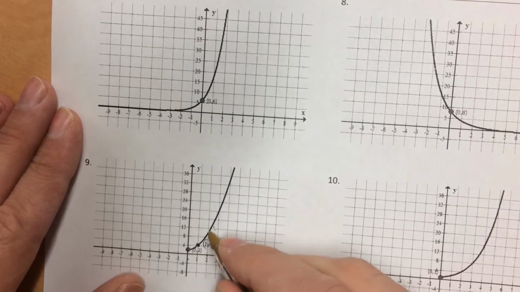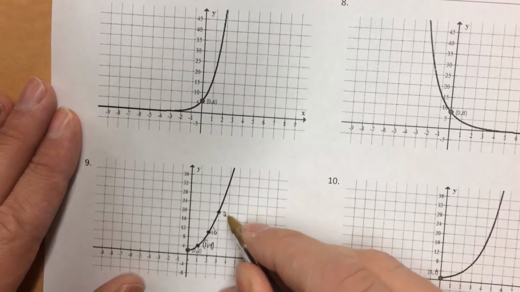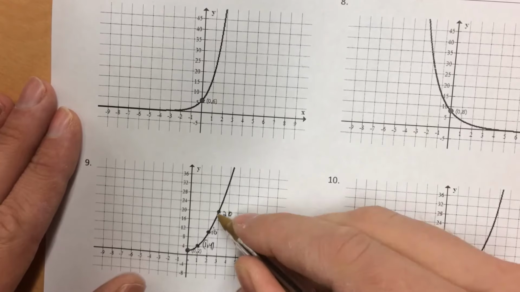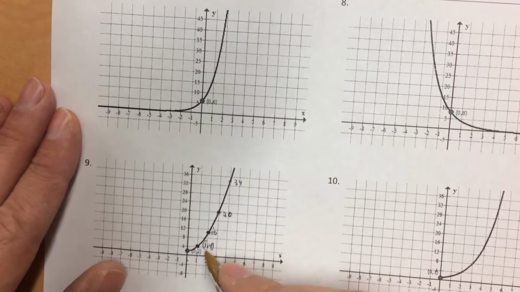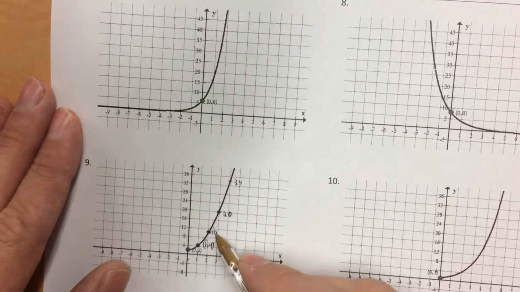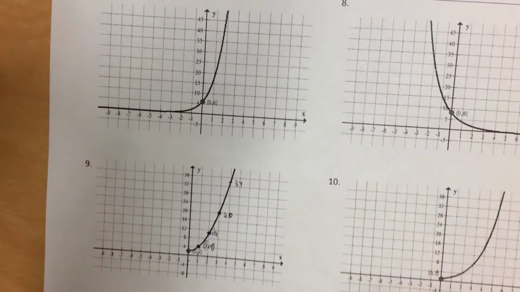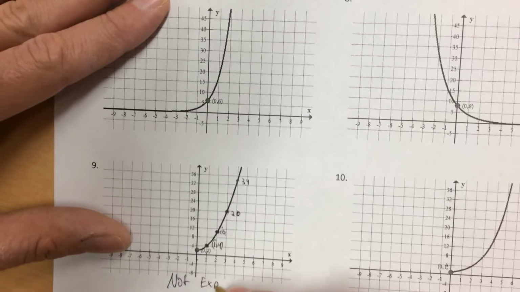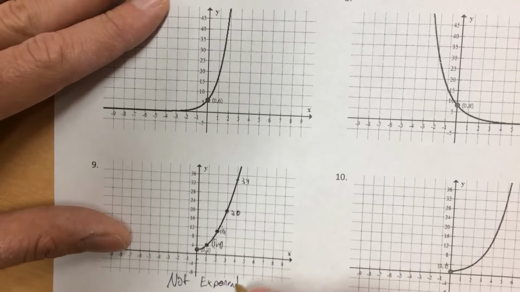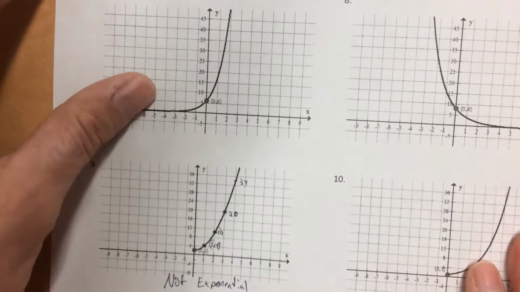When x is 2, this sure looks like 10. 10 times 2 is 20, so this multiplied by 2. And the next number is 34. So it multiplied by 2, and then it didn't multiply by 2. And then it multiplied by 2, and then it didn't multiply by 2. This is not an exponential, so we don't have to write an equation for it. In fact, this is a quadratic, and you can find the quadratic equation.